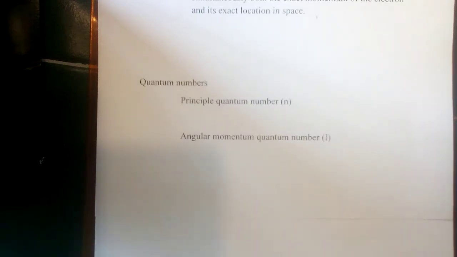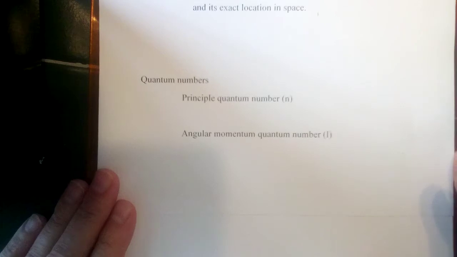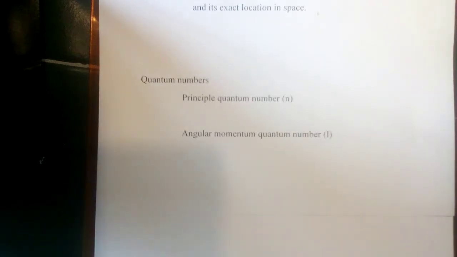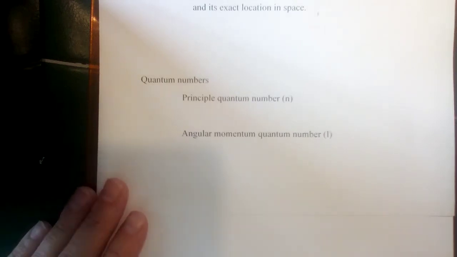Okay, so I'm going to go through the rules and try to explain a little bit how they give us the structure of the periodic table, and then we'll carry that into talking about electron structures, or electron configurations, how we can use a bookkeeping method to figure out where all the electrons are in a particular atom.